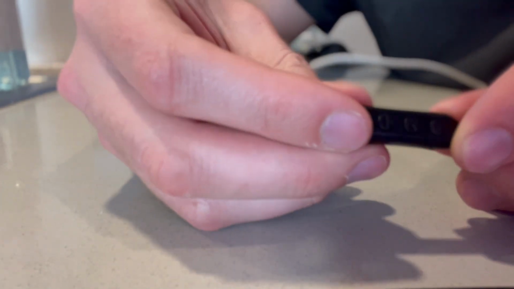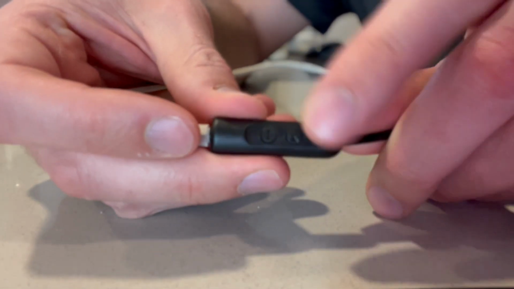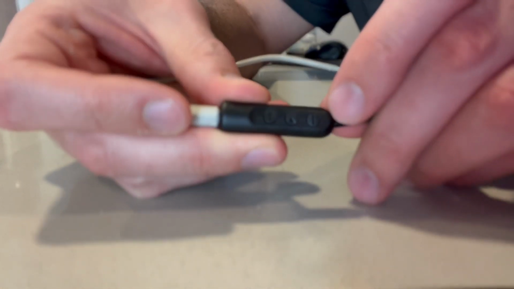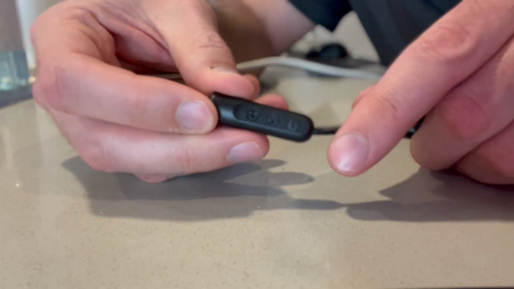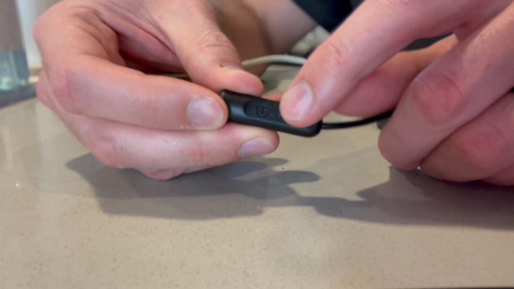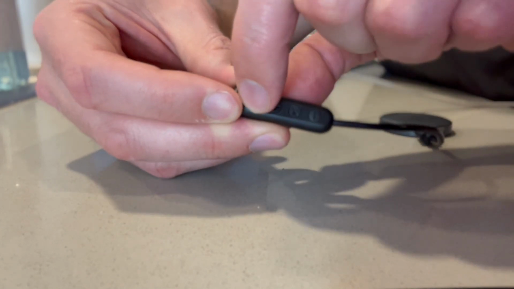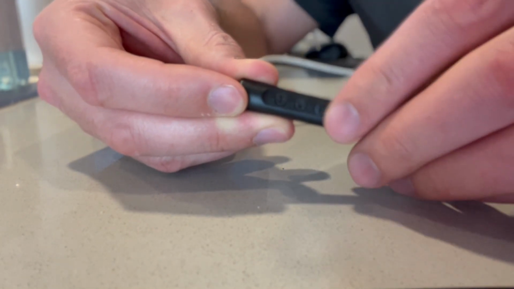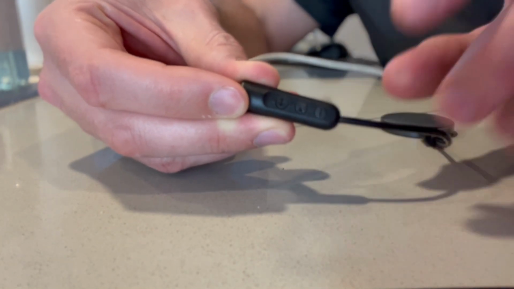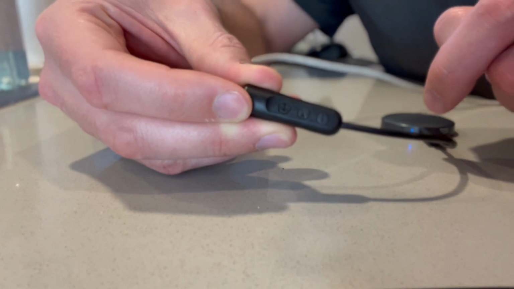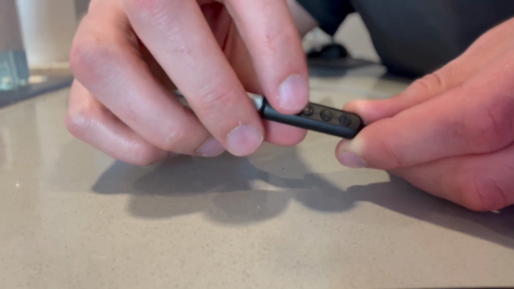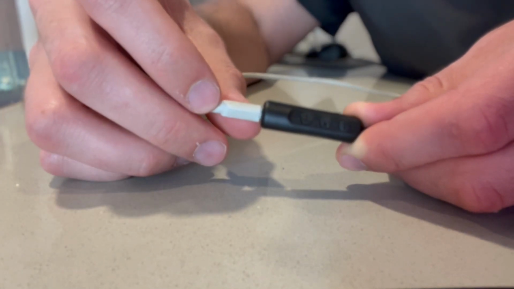Press the play/pause button to pause/play the recording. Press and hold the plus button to increase the volume. Press and hold the minus button to decrease the volume. You will hear a beep sound when adjusted to the minimum or maximum volume. Press the plus button to switch to the next recording. Press the minus button to switch to the previous recording.